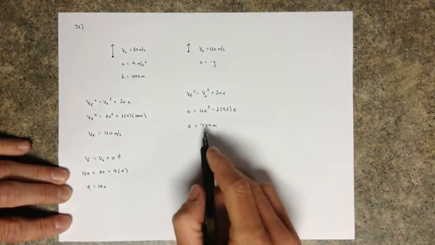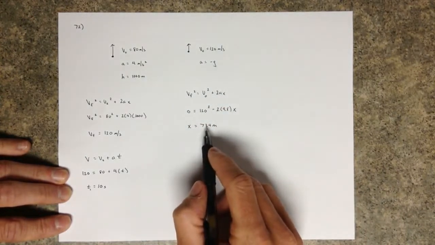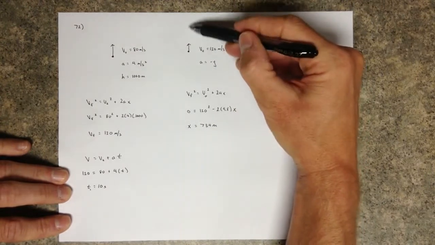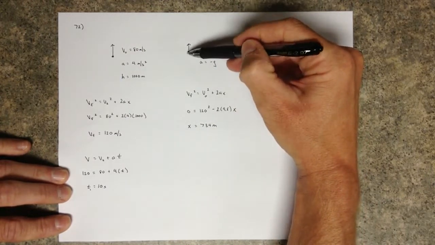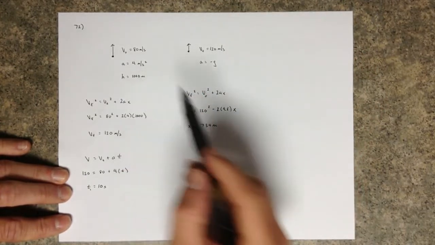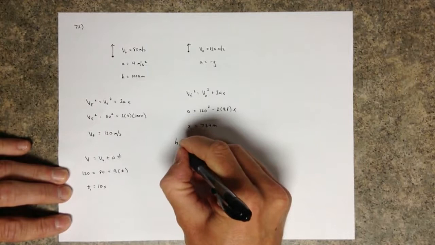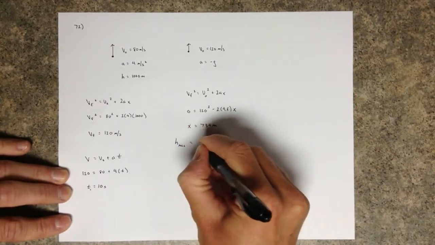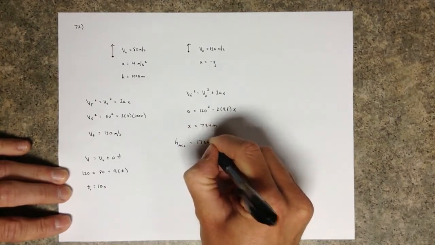Now the question would be, what does this represent? This represents the distance of this deceleration. The actual height you're at, well, you started this at 1,000. And so your actual H max is 1734.